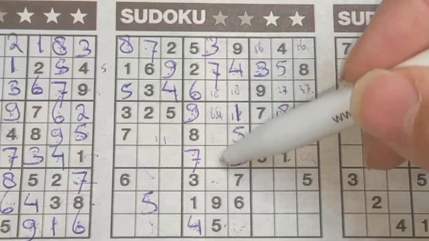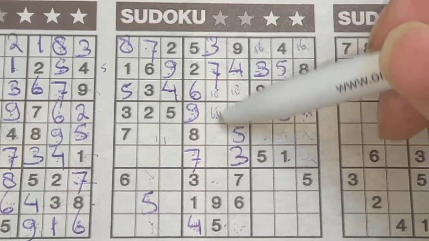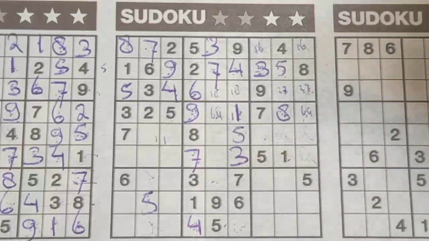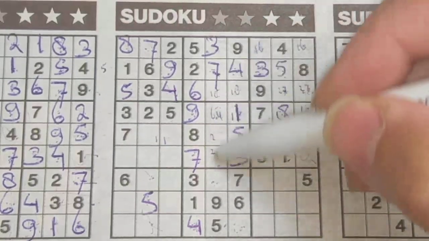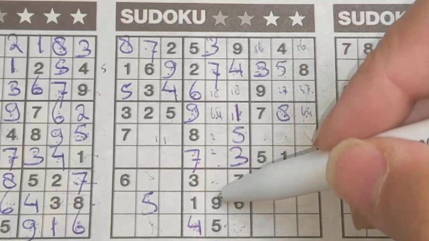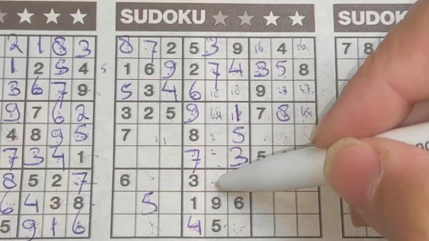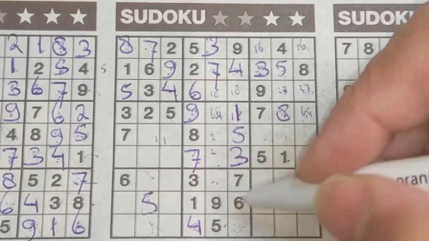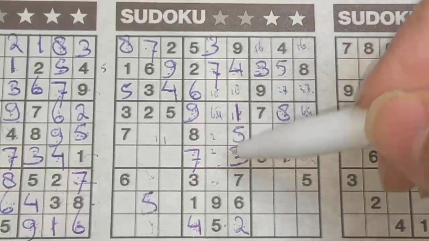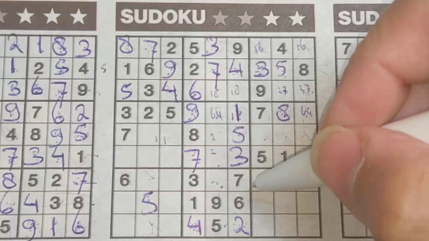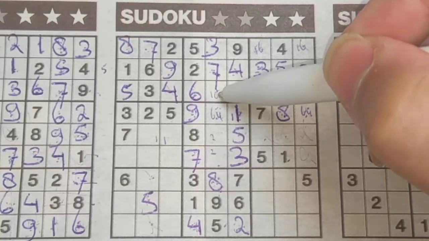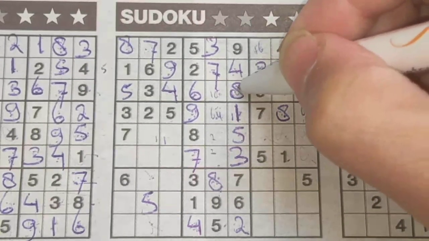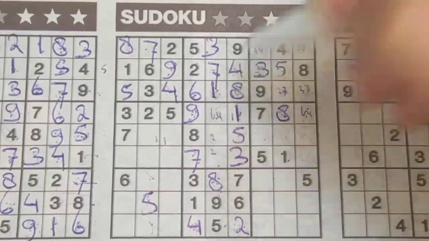6, 4 and 2 are missing. Yes, the 2. So we have a 2 here. In the middle column, this cannot be a 2, so this should be a 2. The other number should be an 8. We have an 8 here, so this cannot be an 8 any more. This should be an 8, and this should be a 1.